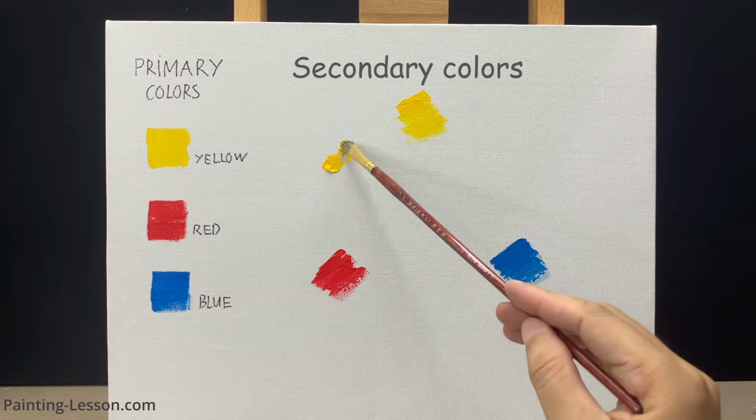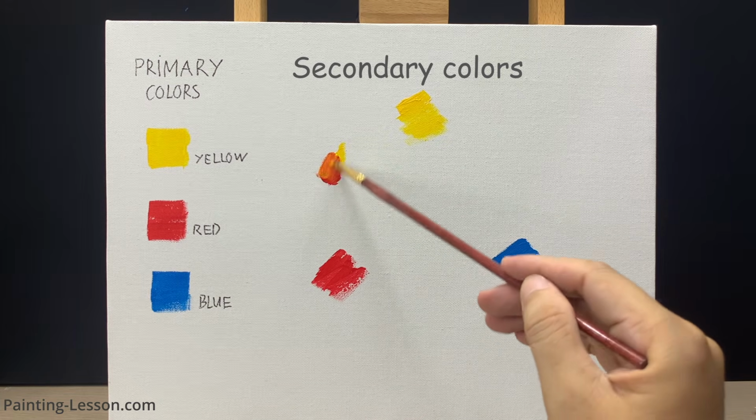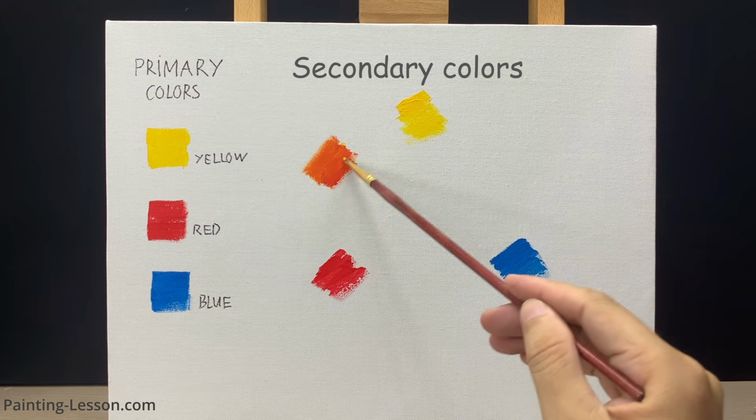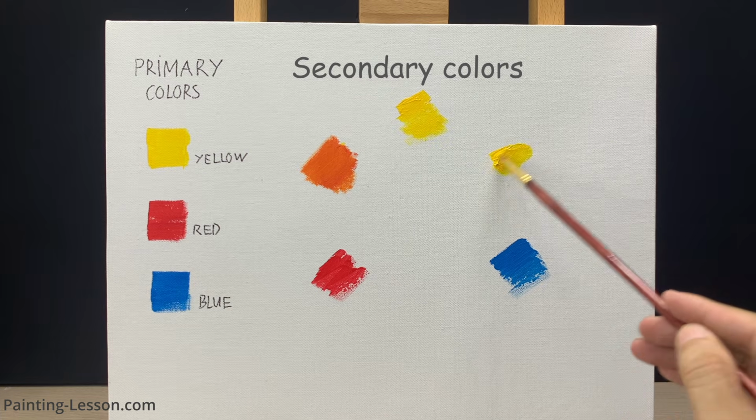Secondary colors include orange, green, and violet. You can create these colors by combining 2 primaries. First, I will mix red and yellow to create orange. Yellow and blue makes green.